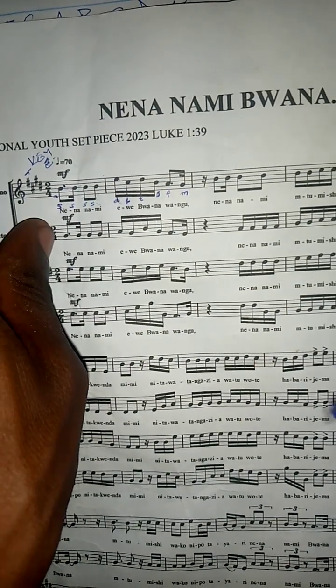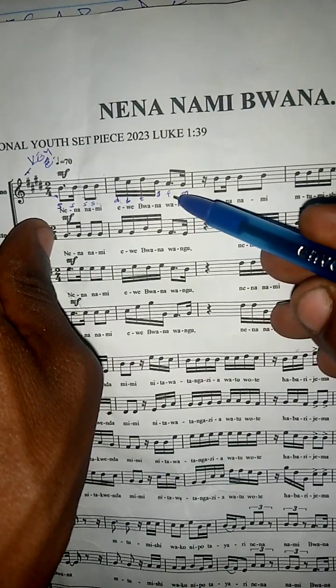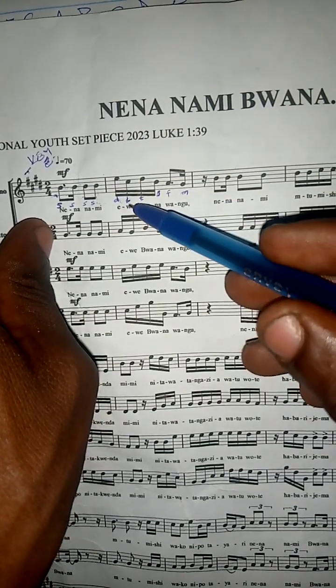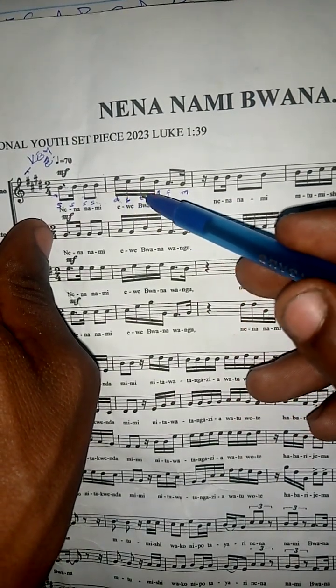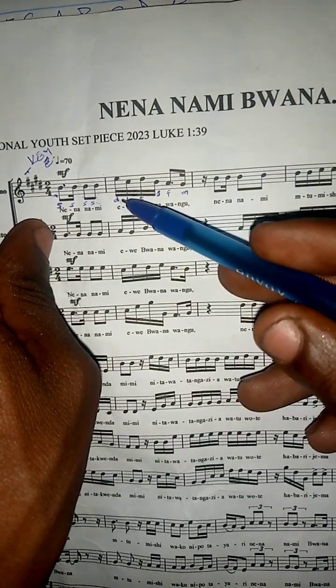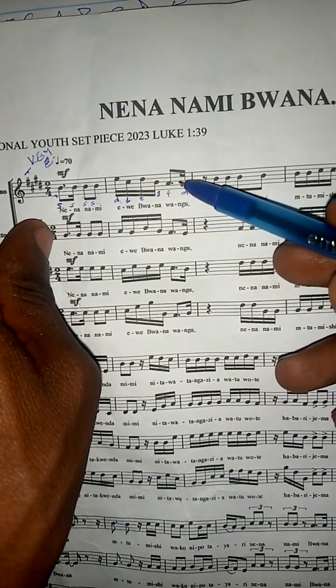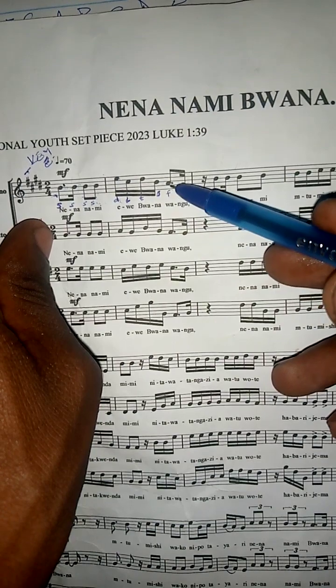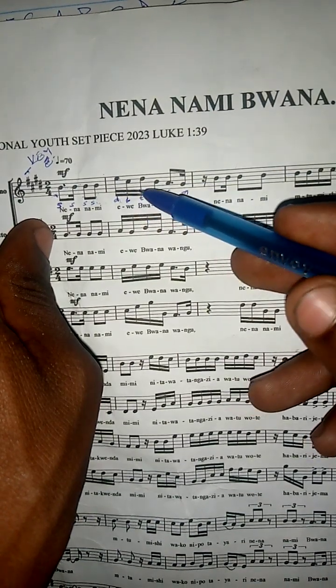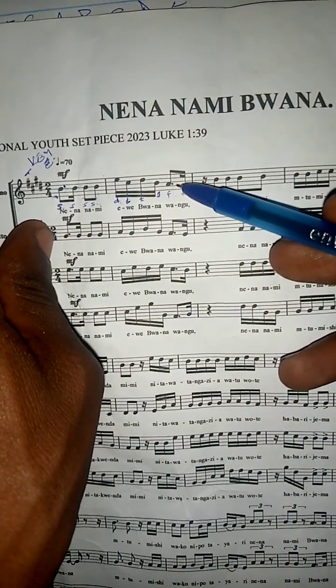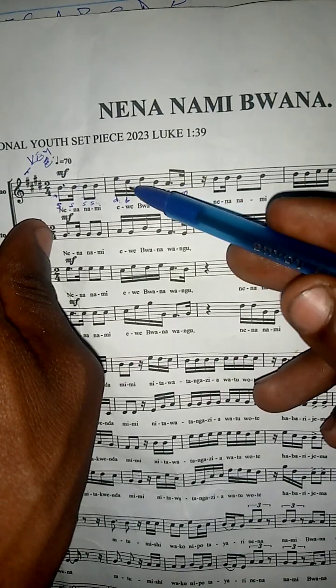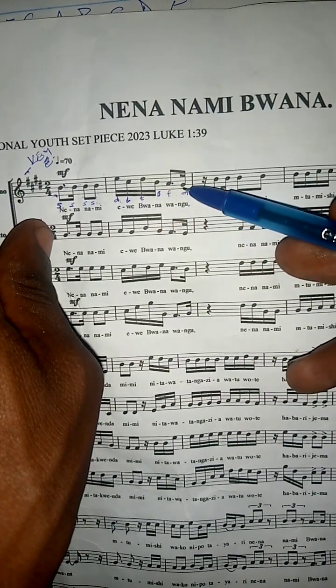Let us take for example that we had up to this second one. The rhythm is tafa tefe taata, tafa tefe taata, or tafa tefe tafata, tafa tefe tafatata, tafa tefe tafatata.